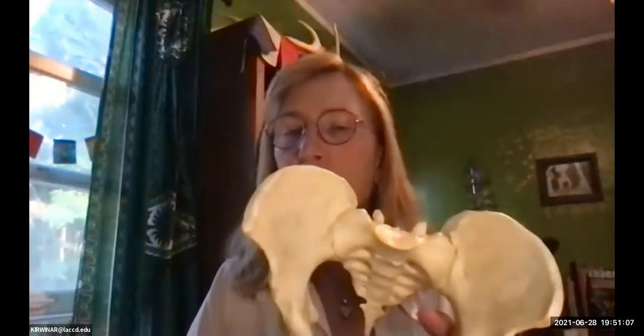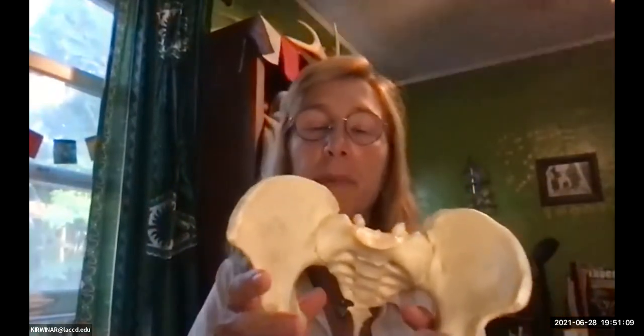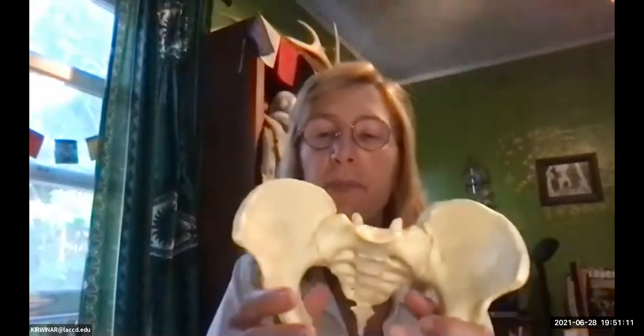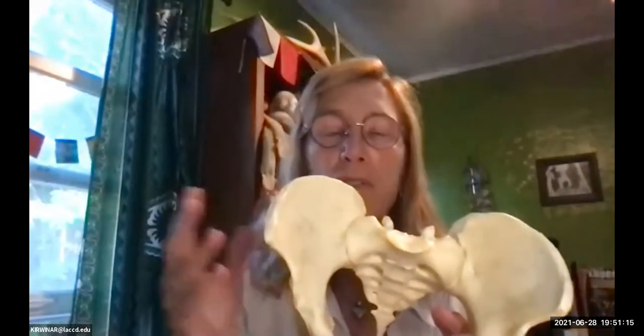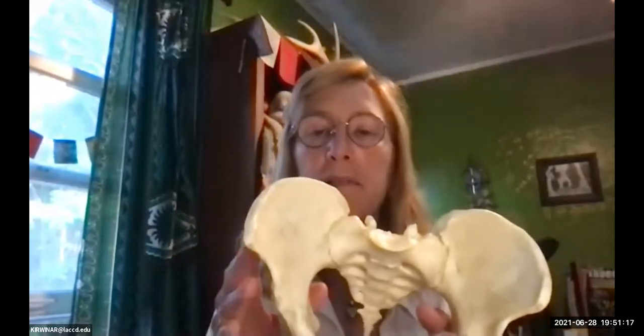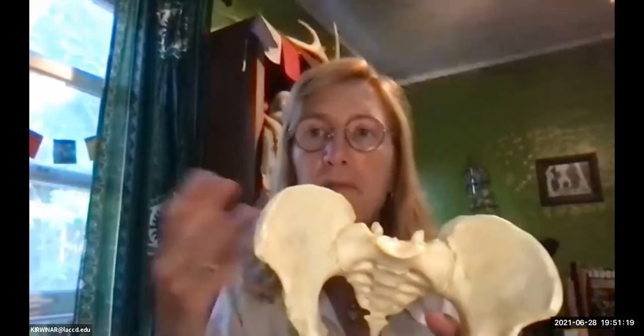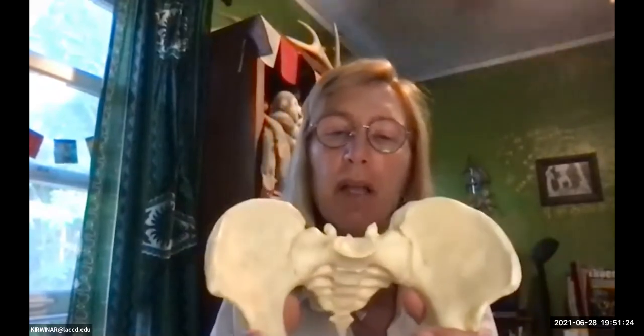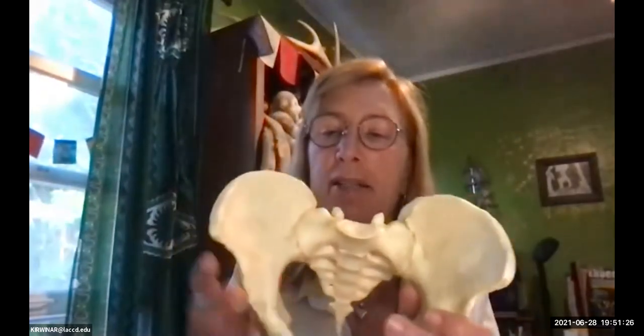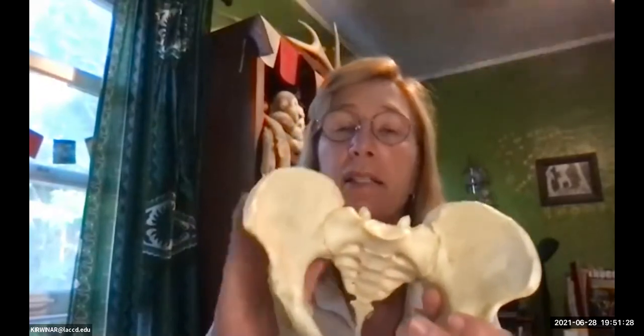And one thing to be aware of, especially with grandma and grandpa and your elderly family members, is it's typical for elderly, if they don't exercise a lot, they don't walk, they just stay at home, that they may get osteoporosis.